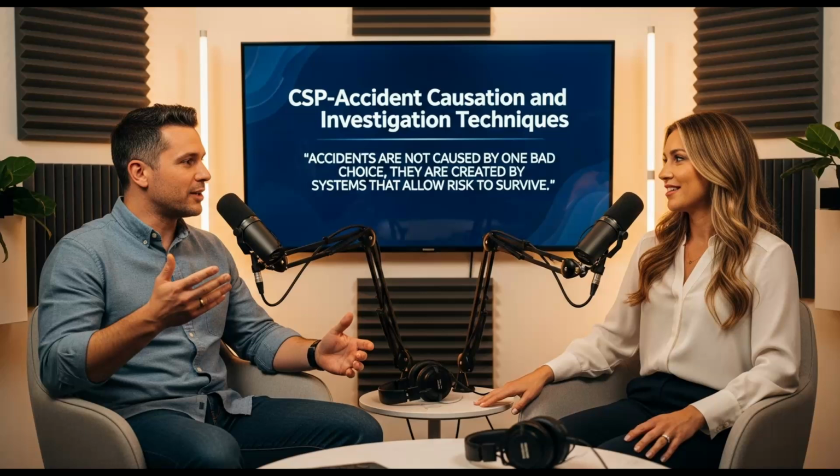In the CSP Blueprint, you're explicitly expected to determine appropriate incident investigation techniques, identify root causes, not symptoms, apply corrective actions that actually prevent recurrence, and use formal system safety analysis tools like FTA and FMEA. And that's exactly what Chapter 22 is about. But before we talk about tools, diagrams, and procedures, we have to talk about something more fundamental, how we explain accidents in the first place.